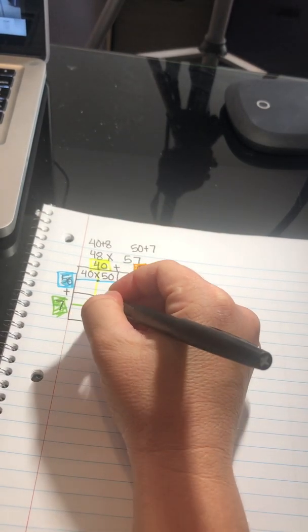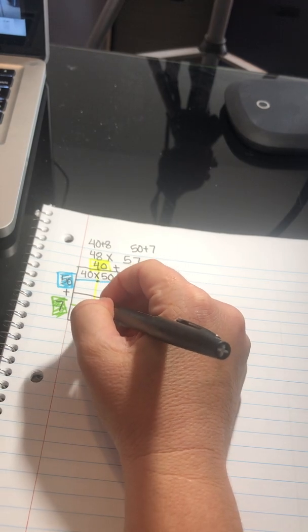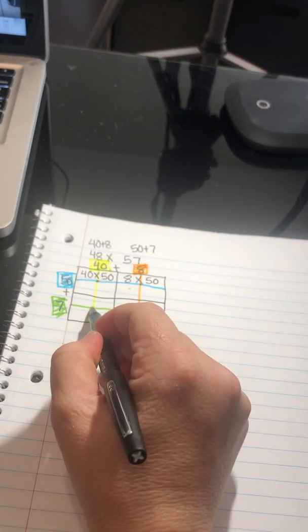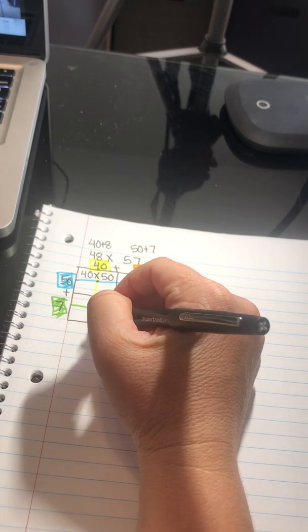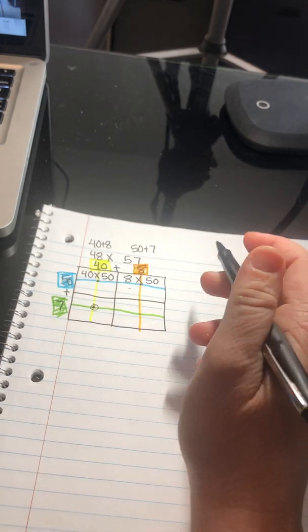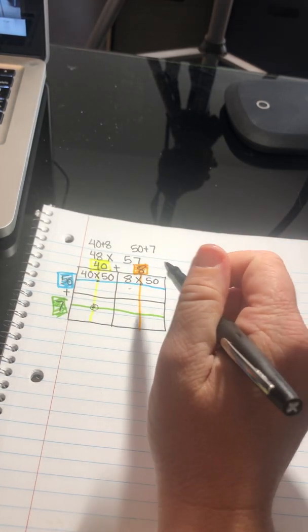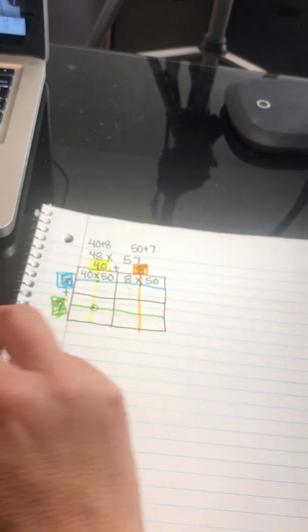All right, what 2 numbers are crossing here, Jody? Right here. Look at my colors. No. Try it again. What 2 colors are crossing right here? We have yellow and green.